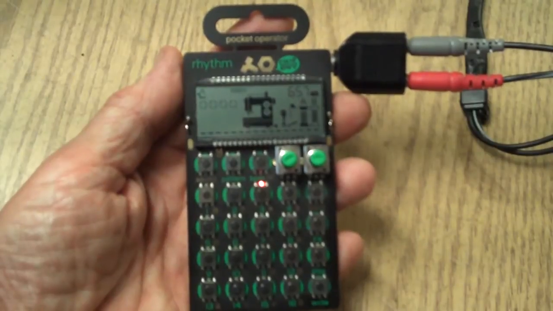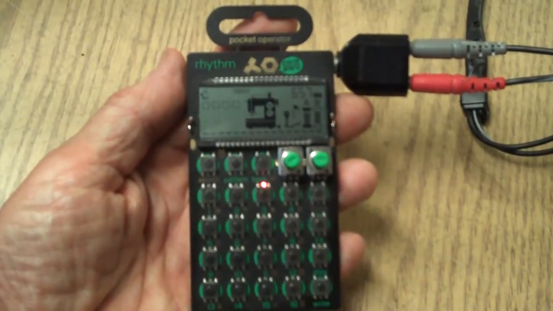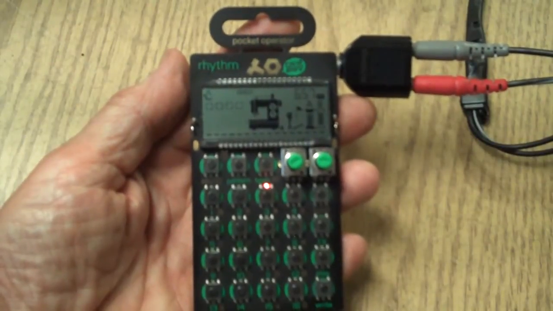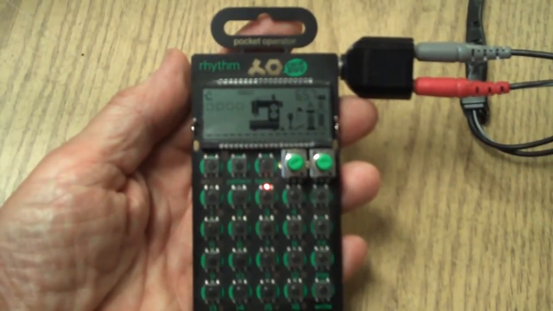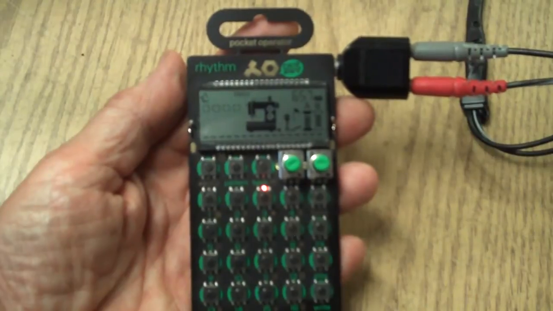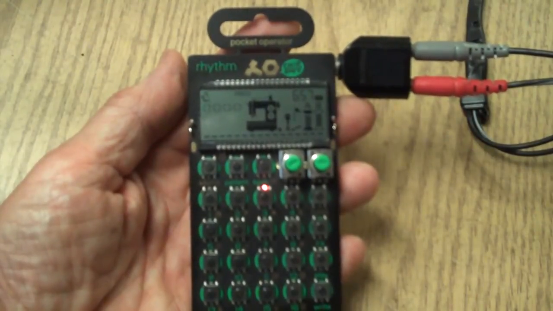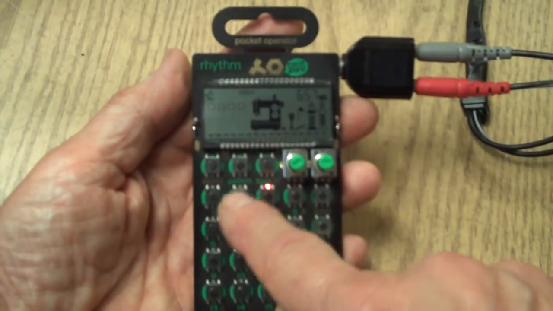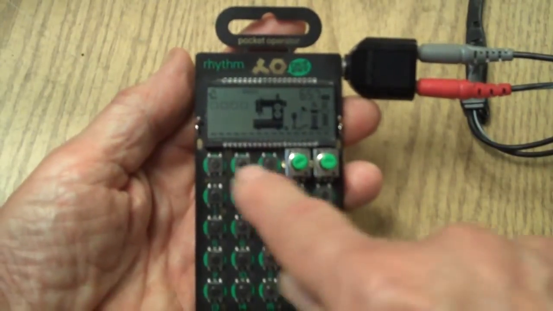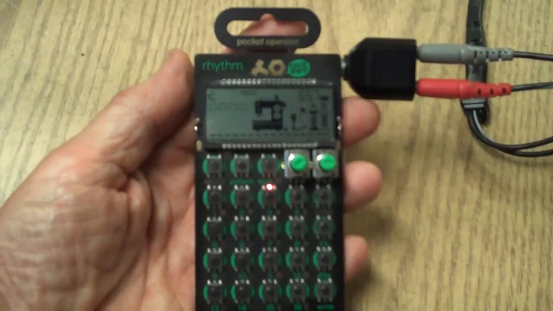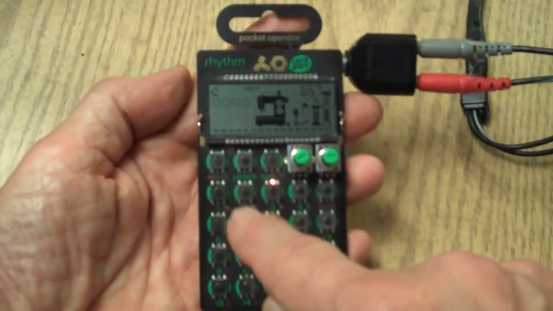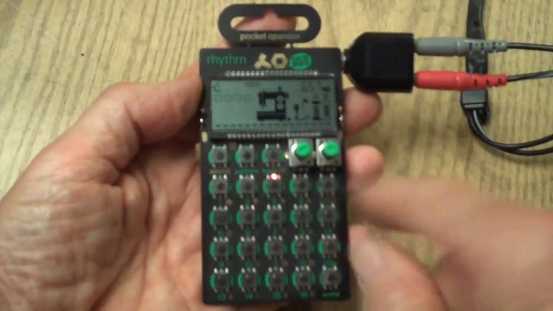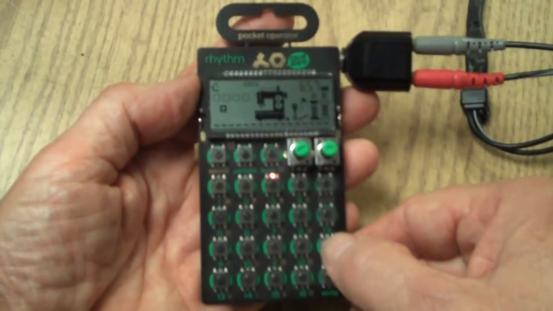Chain patterns by holding pattern, then pressing the sequence of patterns 1 to 16 that should play before repeating. For example, to play patterns 1, 3, 2, and 2 before repeating, press 1, 3, 2, and 2 while holding the pattern down.